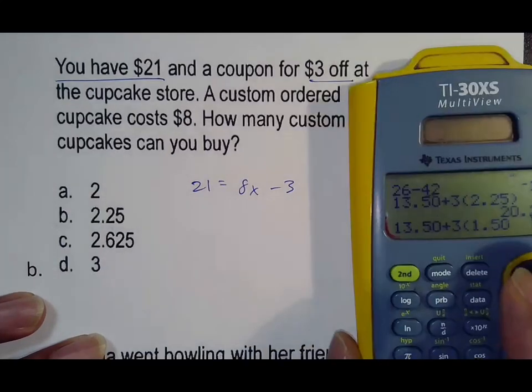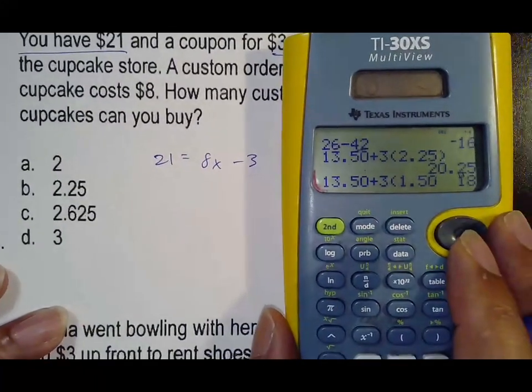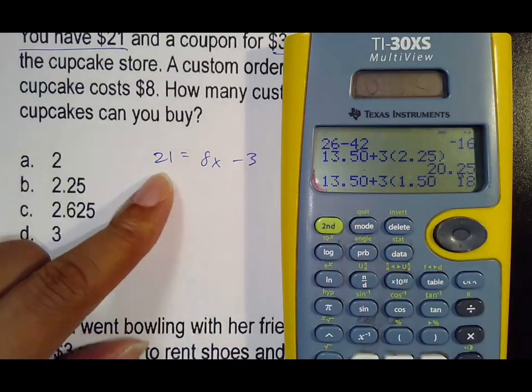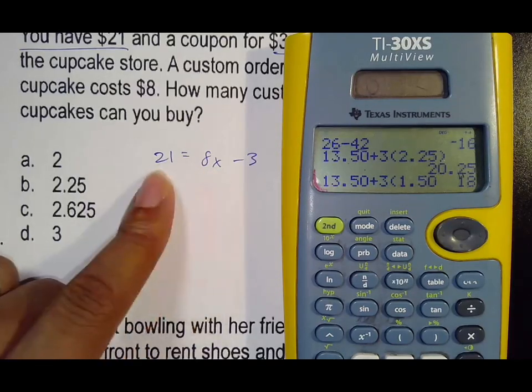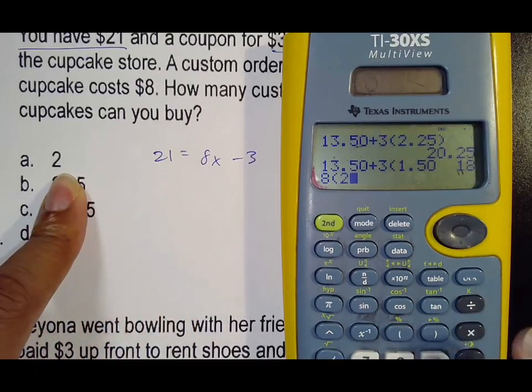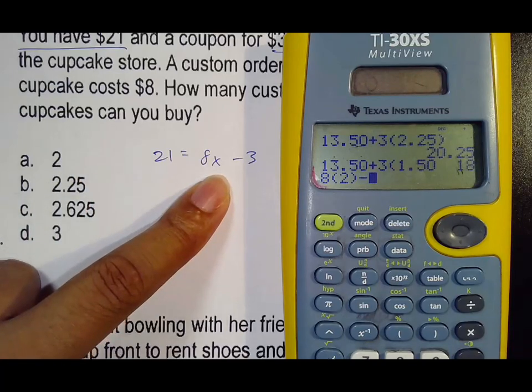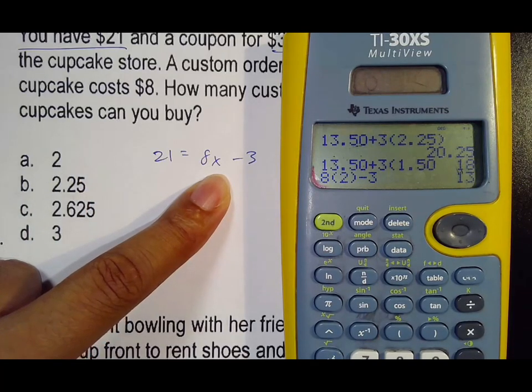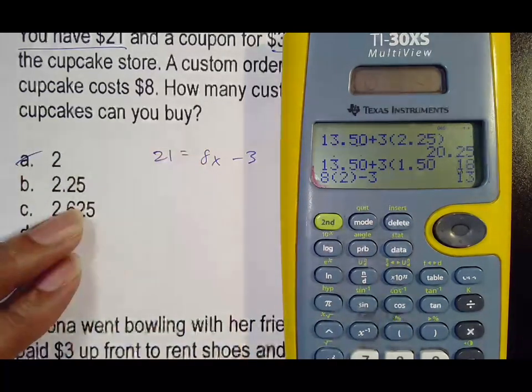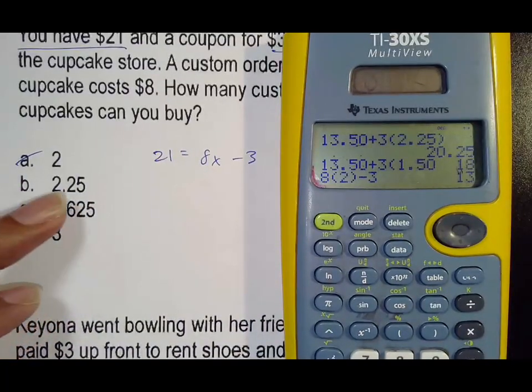And again, I'm going to use the calculator to just see what works. So this is the total. I'm going to plug it in over here until I get 21. So 8 parentheses 2, checking the first answer, minus 3. Nope, that's 13. I don't think it's going to be this either.